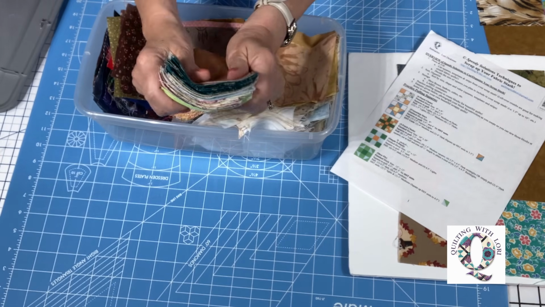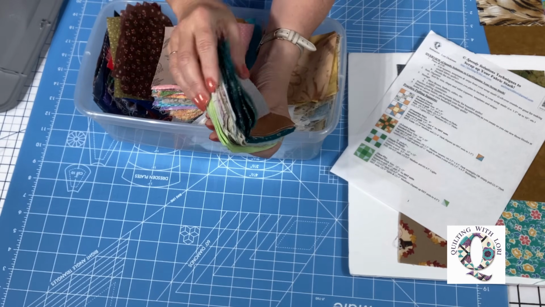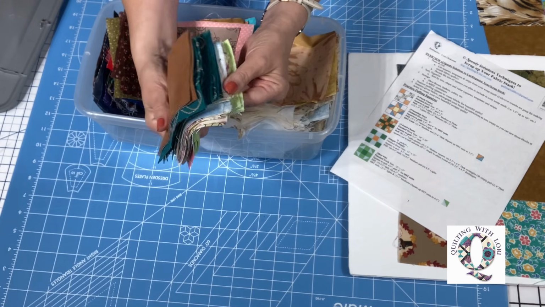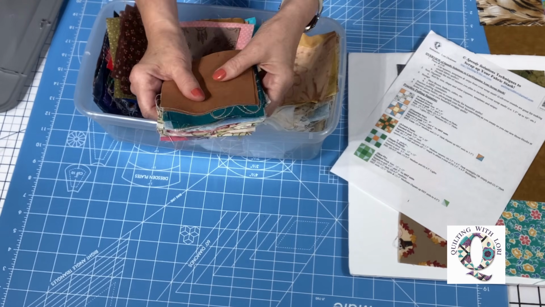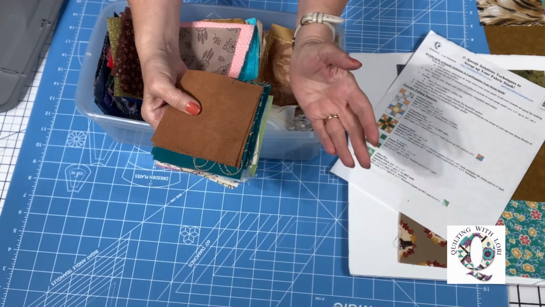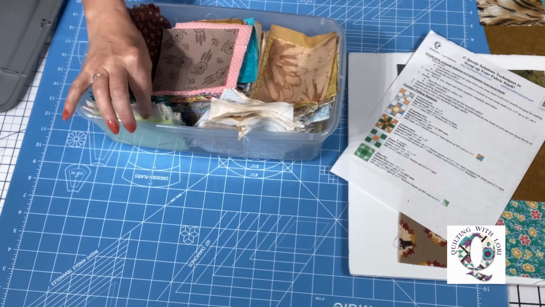I do keep those separate, and I'll use these interesting types of fabrics in art quilts and applique quilts, but I don't typically use them in a regular scrappy quilt. But I do like to scrap that up because I love making art quilts and applique quilts. So that is what that is.